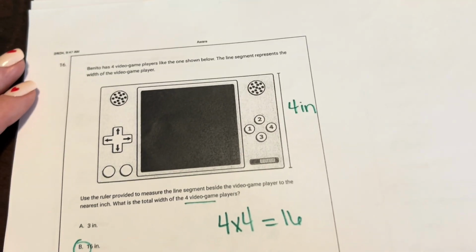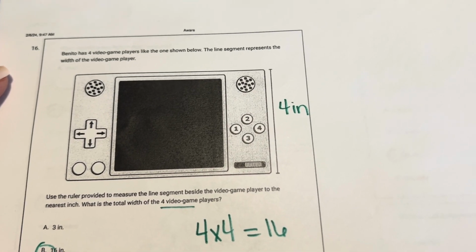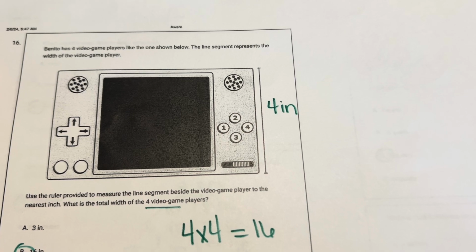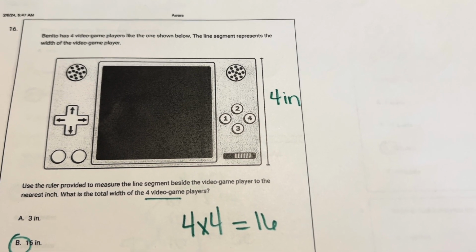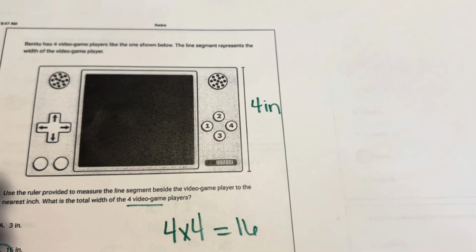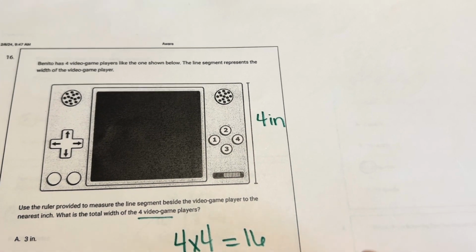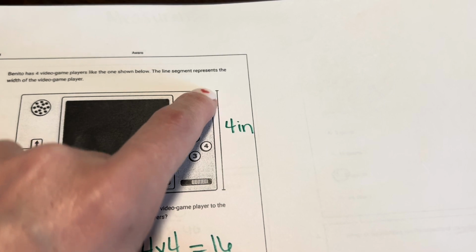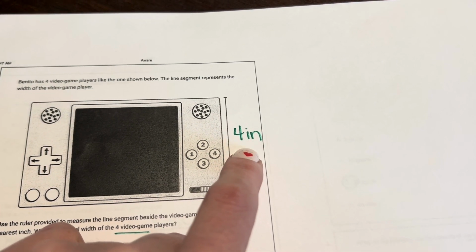Now, the bonus says Benito has 4 video game players like the one shown below. The line segment represents the width of the video game player. Okay, so you had to take your ruler and turn it to the inches side, and then measure from here to here, and most of you were able to do that and you were able to get 4 inches.